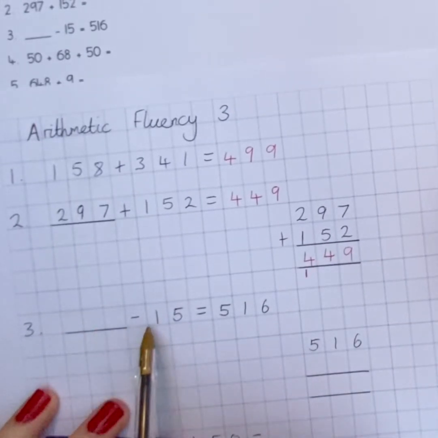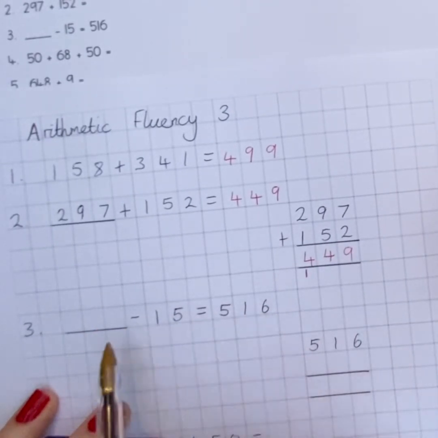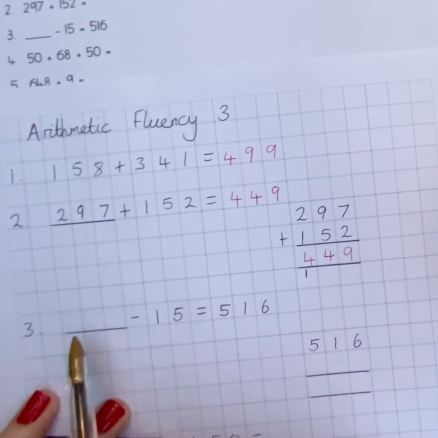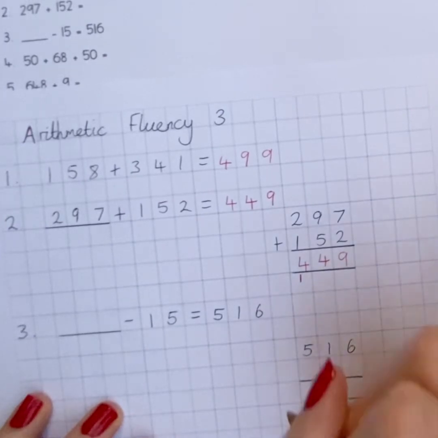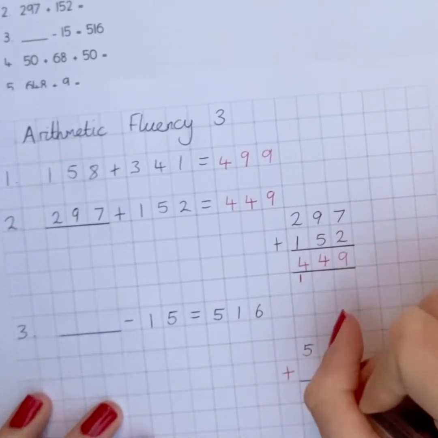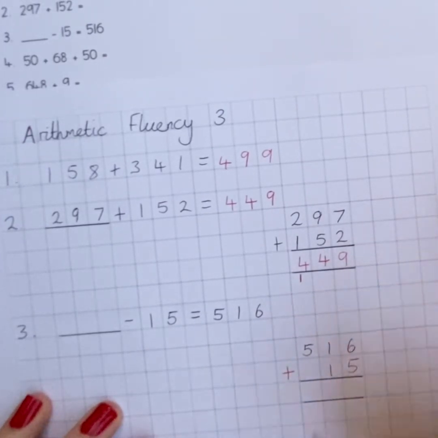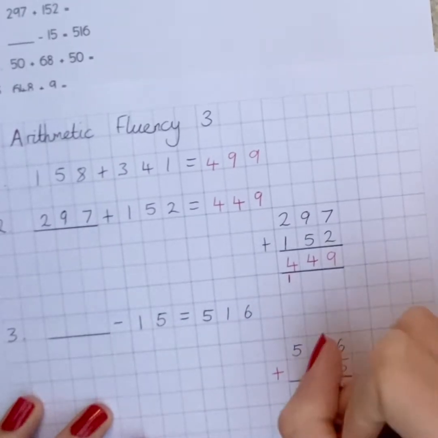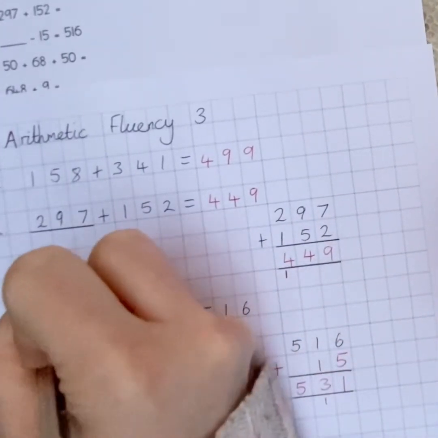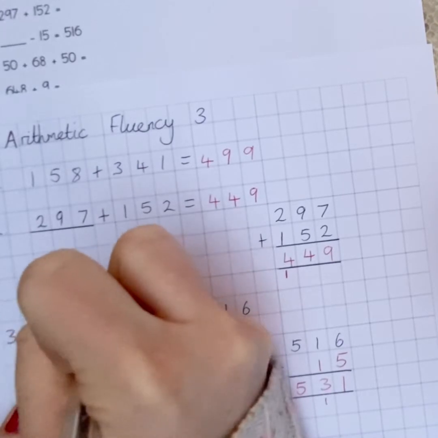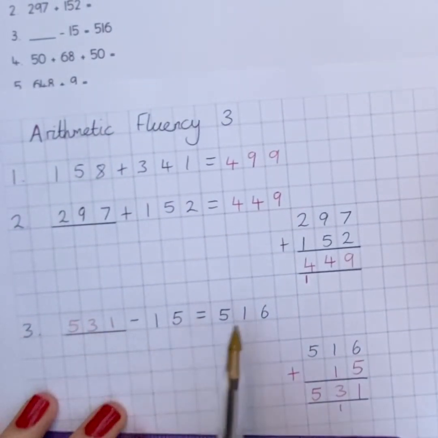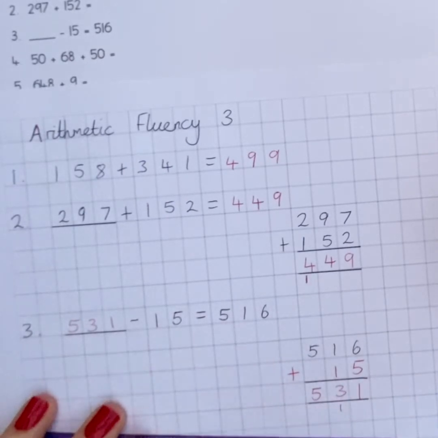Inverse, something minus 15 equals 516. So we need to do the opposite, we need to do 516 add 15 to find out this number. So 516 add 15, 6 add 5 is 11, 3 in the tens and 5 in the hundreds, 531. Now we can check that's correct because we could then take away the 15 and see that we're left with 516.